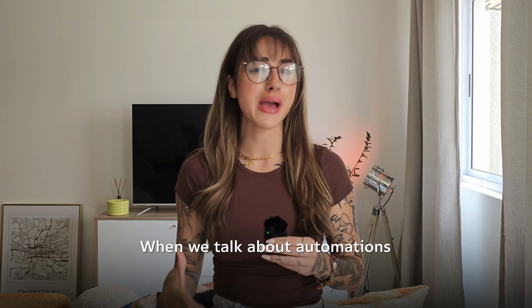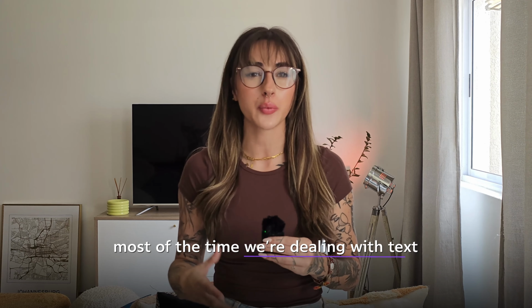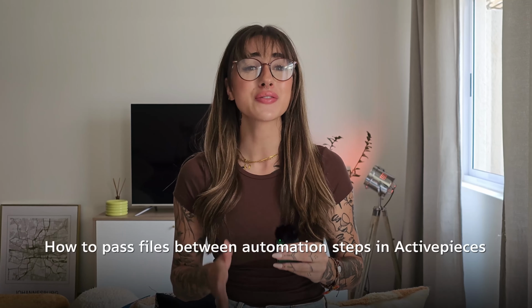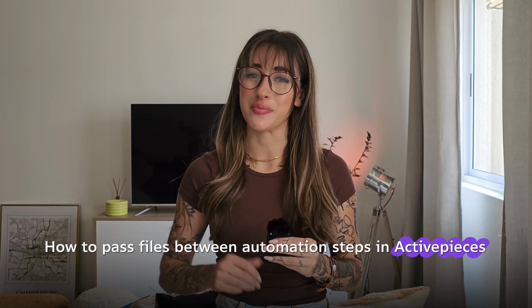When we talk about automations, most of the time we're dealing with text, like passing data between steps in a workflow. But what about files? Files add another layer of complexity because they often need to be downloaded, processed, and then uploaded to their destination. In this video, we'll show you how to pass files between automation steps in Activepieces.